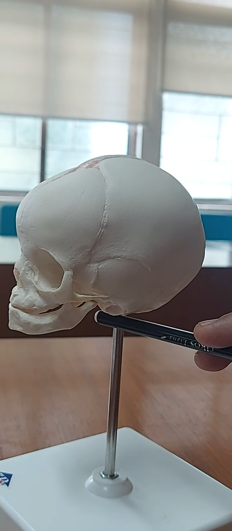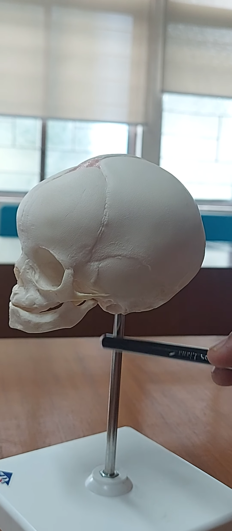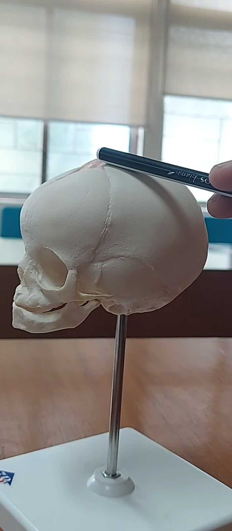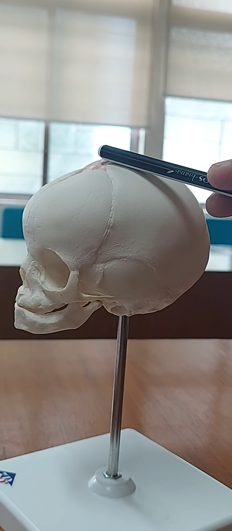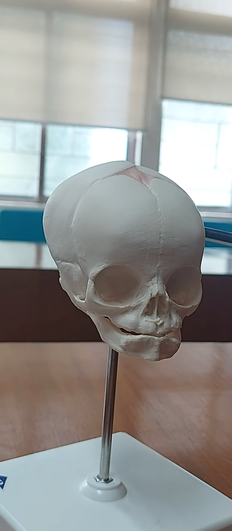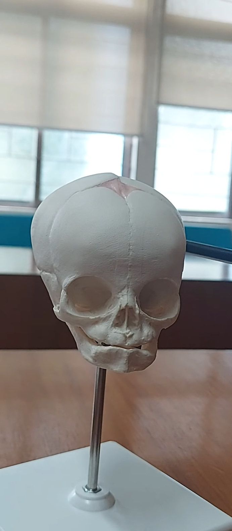Then comes the submentobregmatic, which is from the junction of the floor of the mouth to the bregma, and this measures about 9.5 centimeter. So these were the anteroposterior diameters. Next, coming to the transverse diameters present in the skull.